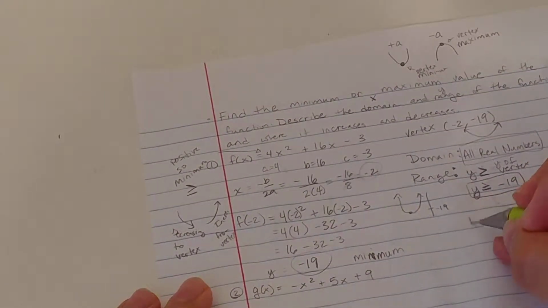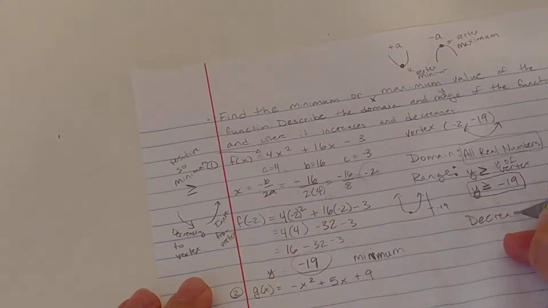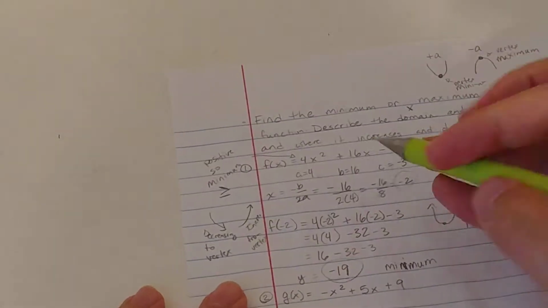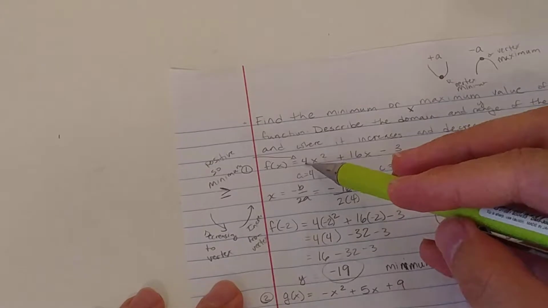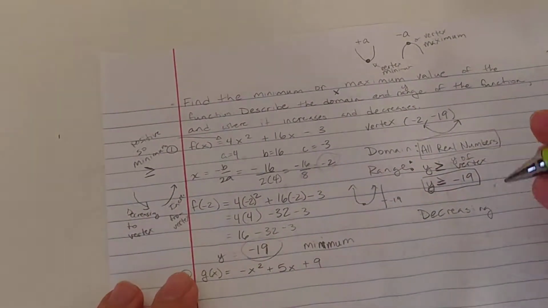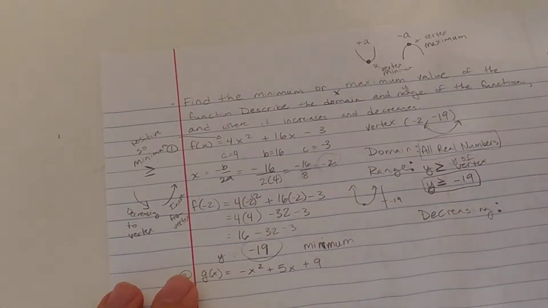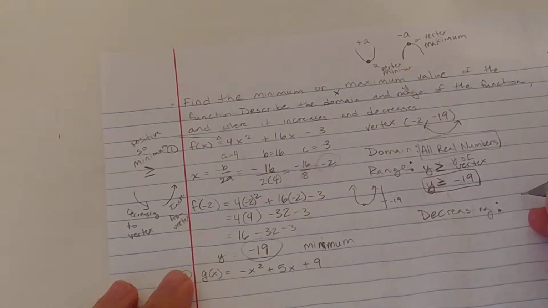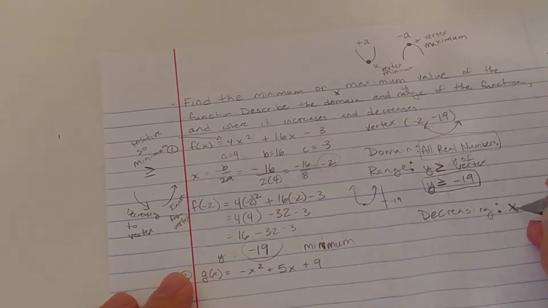Okay, so let's do the decreasing first. When it's a positive lead coefficient, when the A is positive, what you want to do is put x. It's always going to be x.